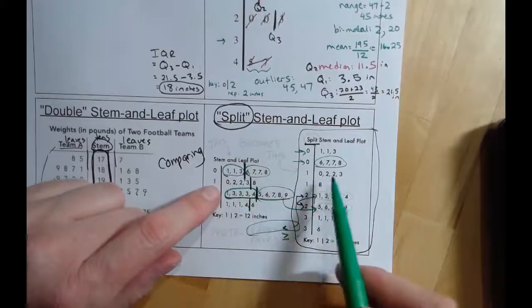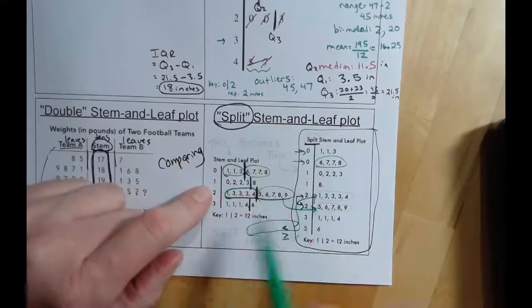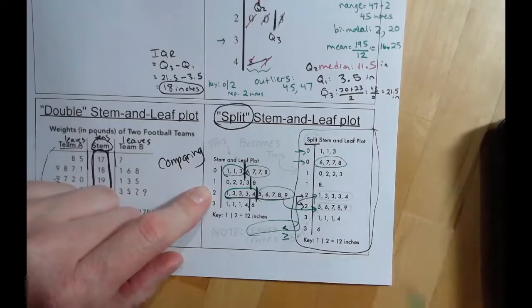A lot of digits are going to go in the first 1 column, and only 1 digit's going to go in the second 1 column here because of the way that those digits work out. All right? So there's one problem on your homework that asks you to do a split, and you can refer back to this in your notes in order to do that.